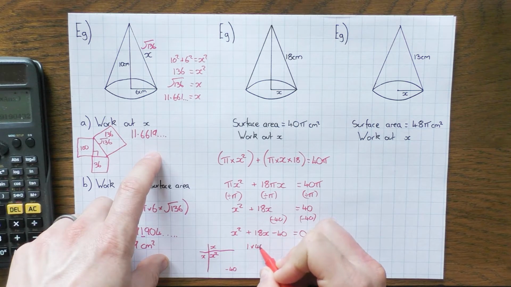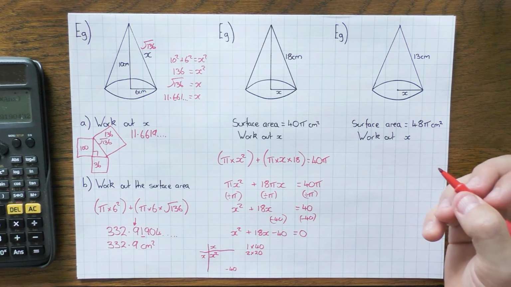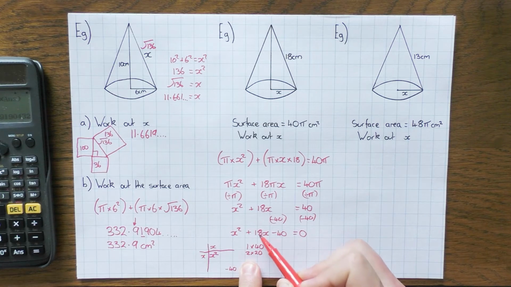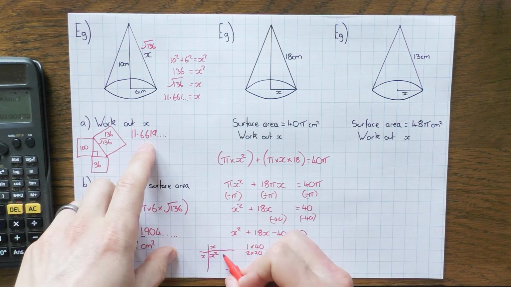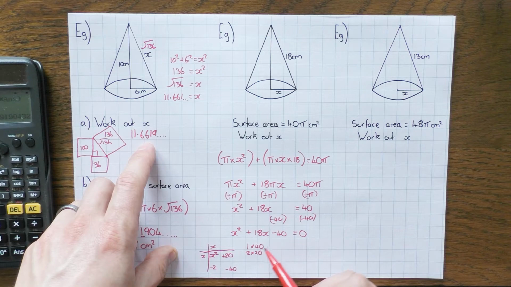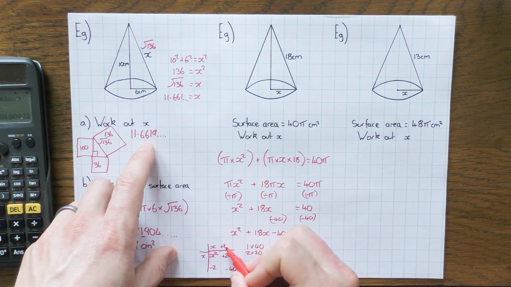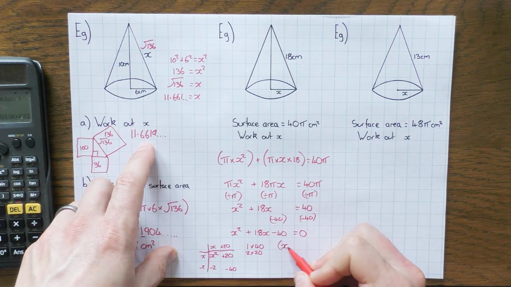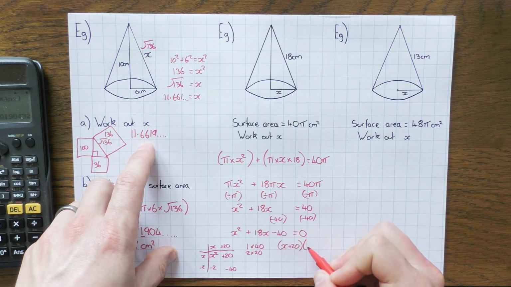So obviously 1 times 40, 2 times 20, nope. In fact, there we go, I can stop. 2 times 20, so I can use 2 and 20 to get to 18, plus 20 and then minus 2, so plus 20 and minus 2. Okay, so minus 2 times 20 gets me minus 40, and 20 minus 2 gets me plus 18. So there we go, factorised it. Brilliant. So let's just write that out.